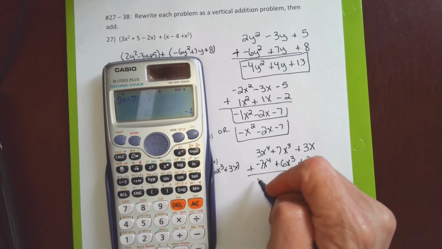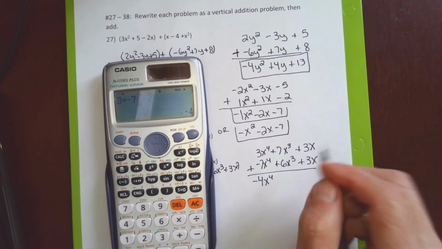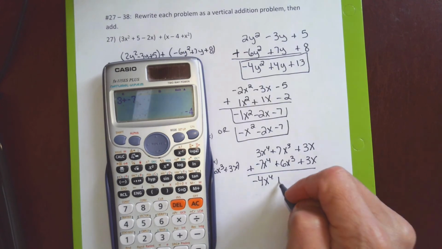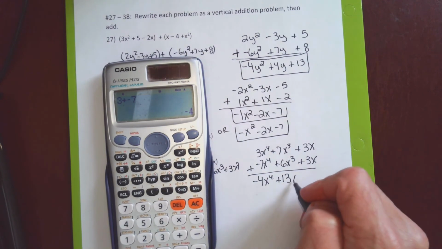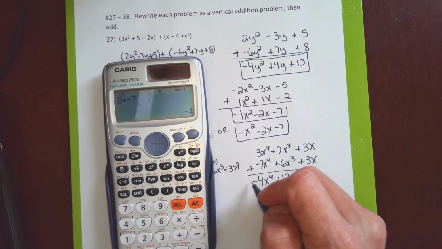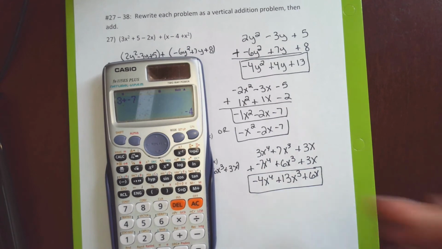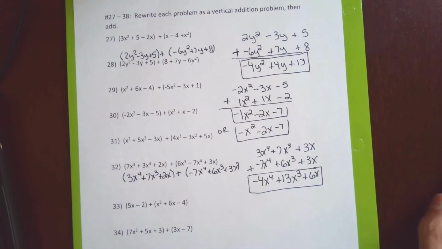My first coefficient is going to be negative 4 in front of the x to the fourth. And then 7x cubed plus 6x cubed is 13x cubed. And 3x plus 3x is 6x. There's definitely stuff I can do to write this answer more sophisticated, but that's beyond where we're at right now.